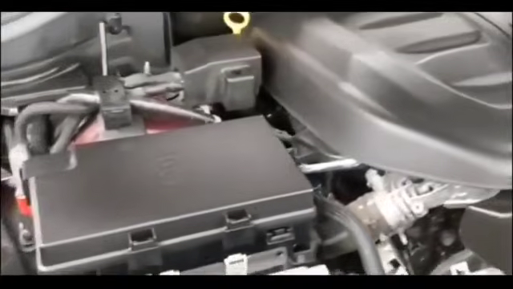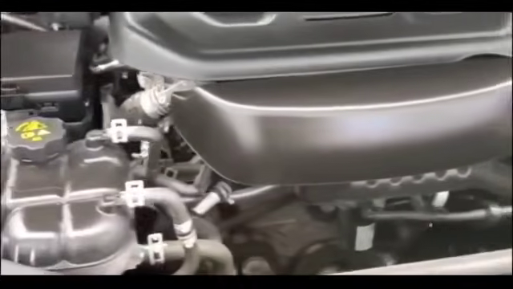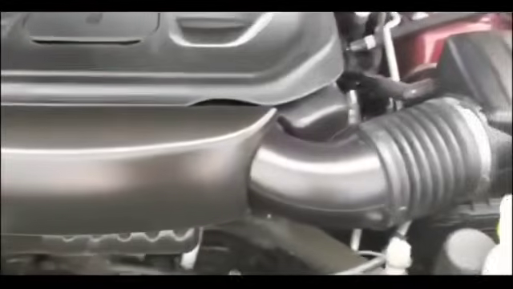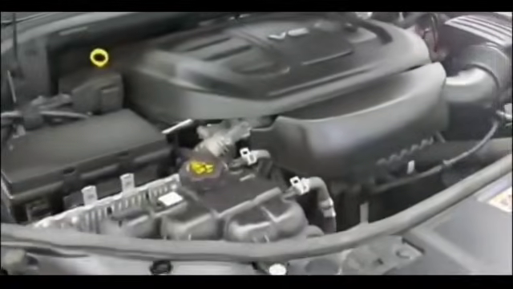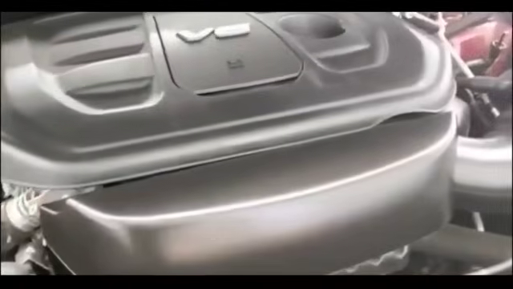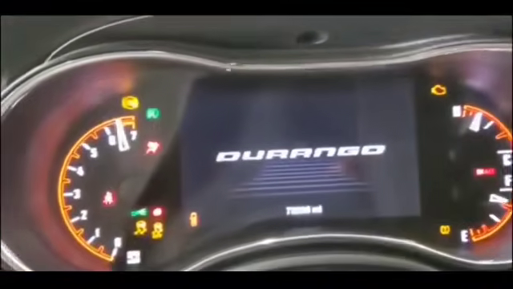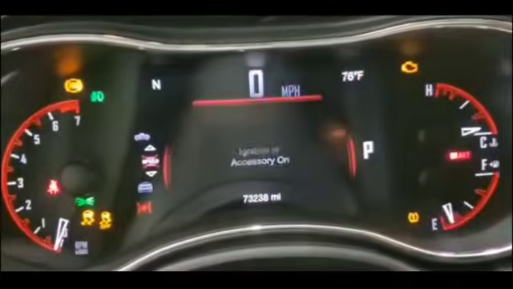But it might take maybe a drive cycle or two before it drives normally again. But once you reset it, you can drive it around. Hopefully it fixes your issue and you won't have that issue anymore.